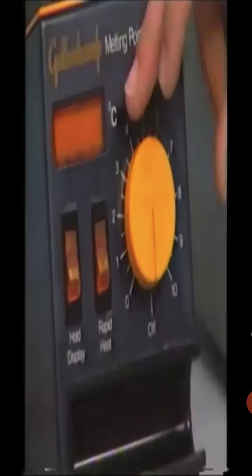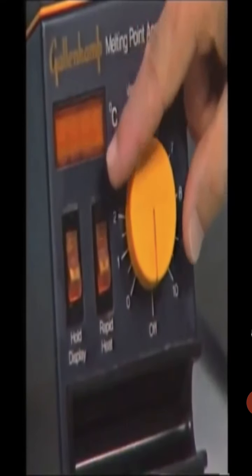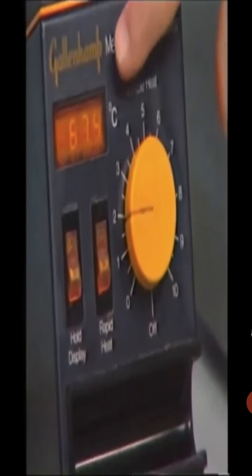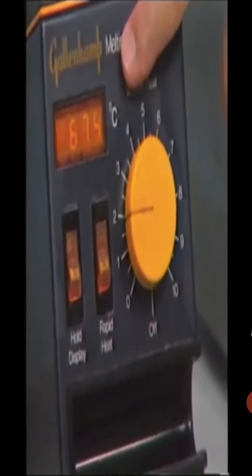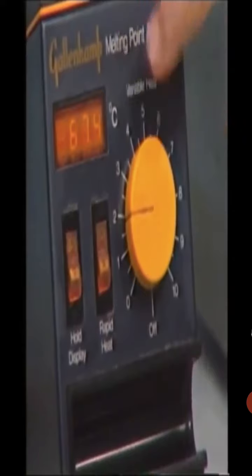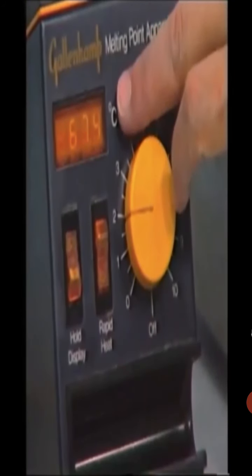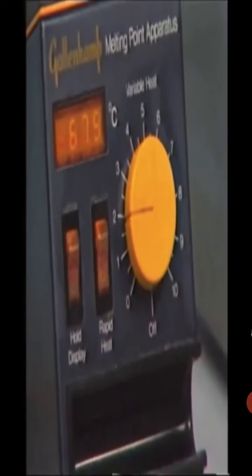The heating is controlled electrically by means of a rheostat. In this equipment, the rheostat is activated by turning the orange knob. This also illuminates the digital display of the temperature. Rapid heating of the sample is possible by switching on the rapid heat switch. And to aid reading the temperature, the display can be held at its current value by pressing the hold display switch.